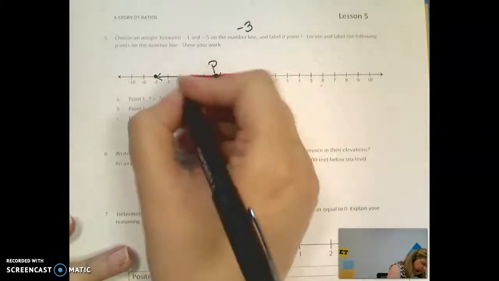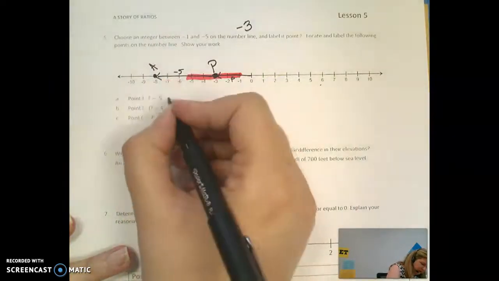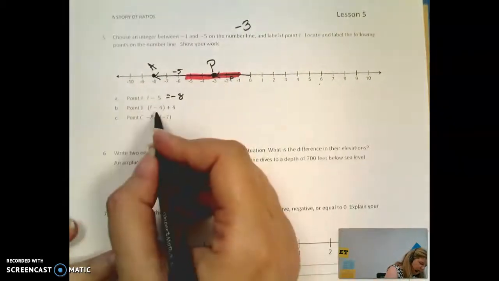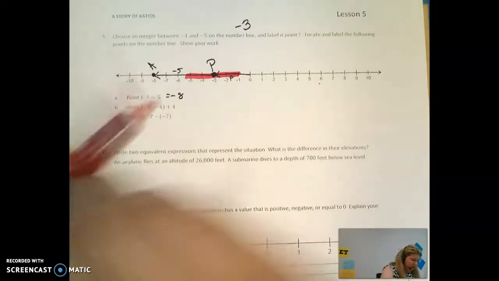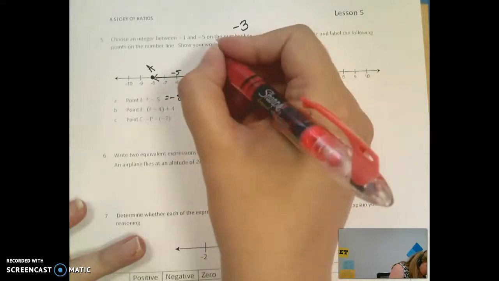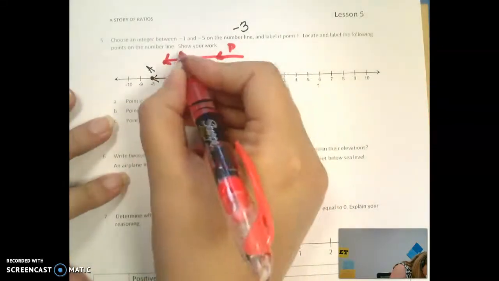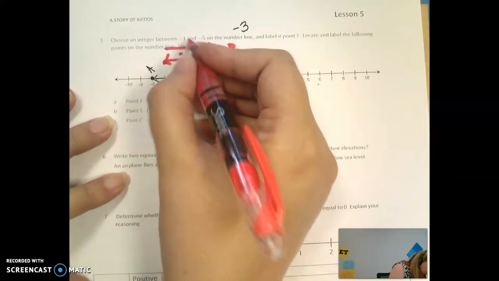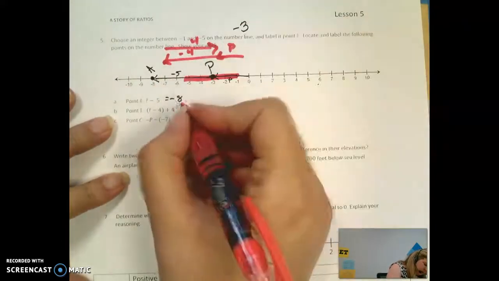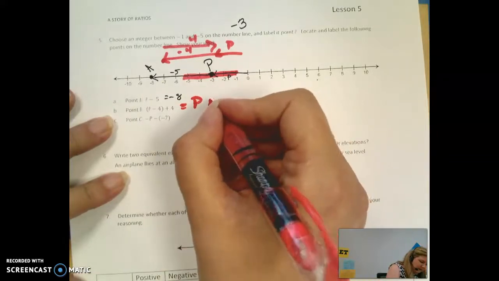Okay, and that is negative 5. So this point is point A, and that's negative 8. Okay, point B, P minus 4. So here's P, minus 4. 1, 2, 3, 4. Okay, minus 4, and then plus 4. So I end up at P, which in this case is negative 3.